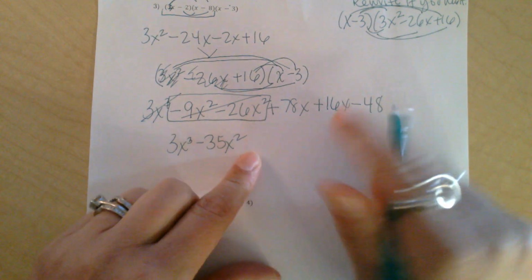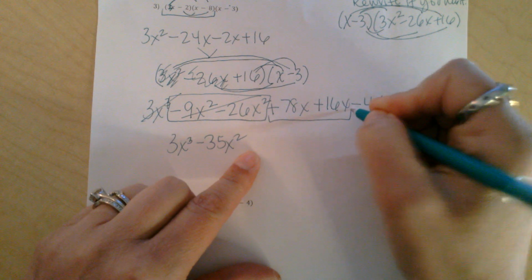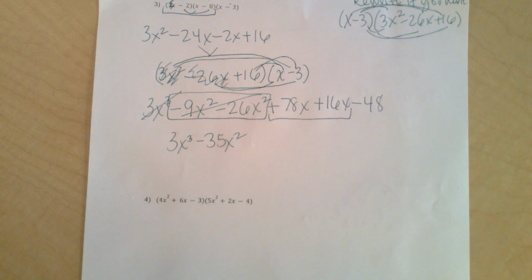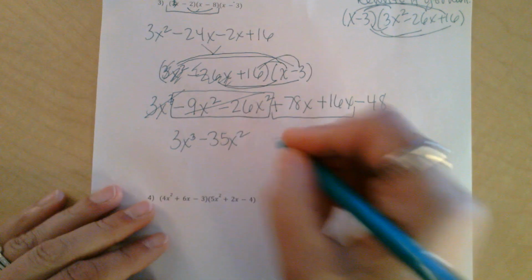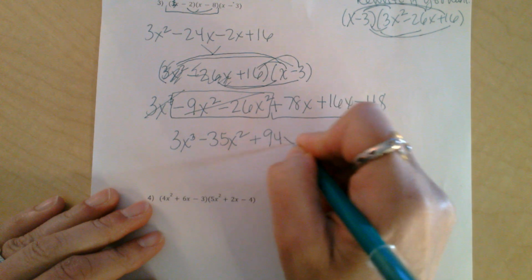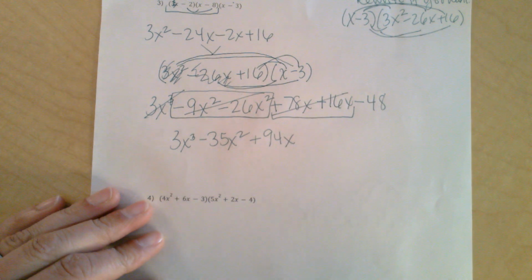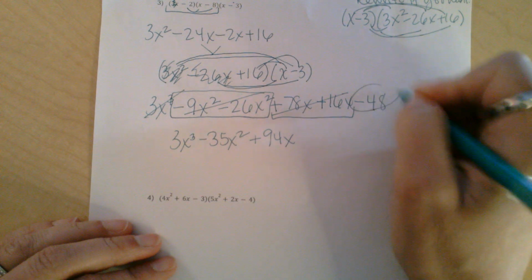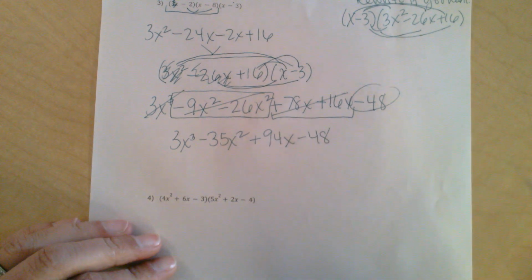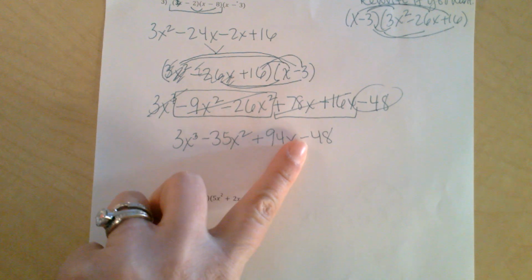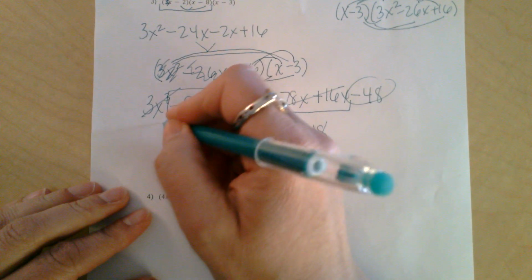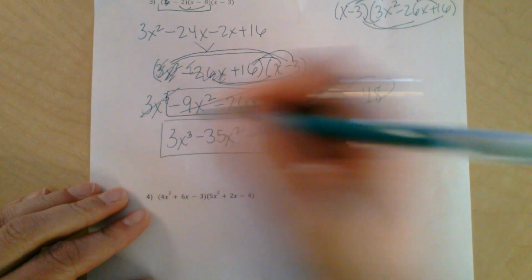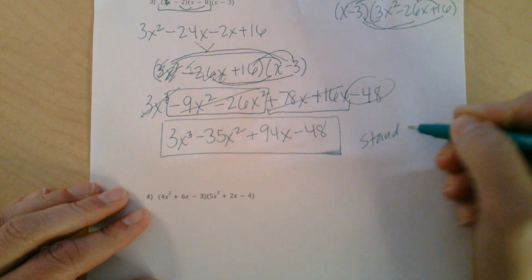And if you notice, same thing with our x terms. Our x terms are right next to each other, 78x and 16x. We can just add those together and we get 94x, and those are done. Oh, I like this a little bit better, everybody. And then let's bring down our minus 48. There's no other like terms. It is in decreasing order, so we do have standard form. I'm going to write that down, standard form.